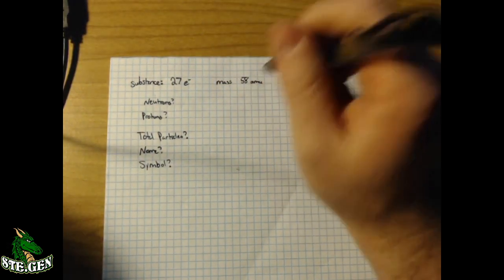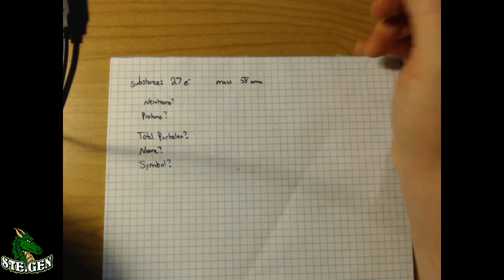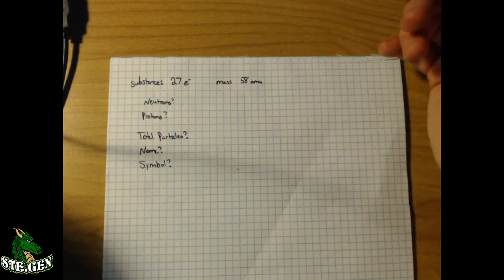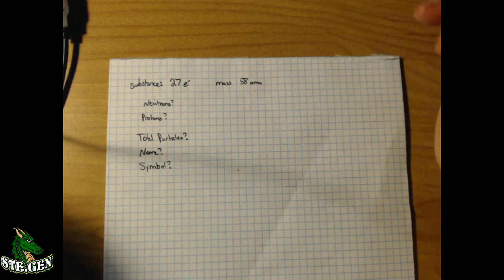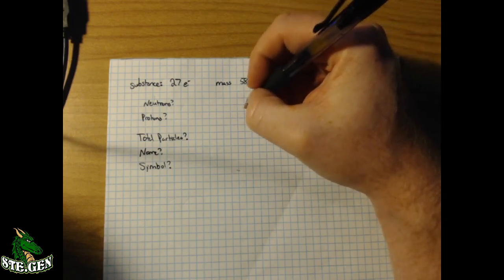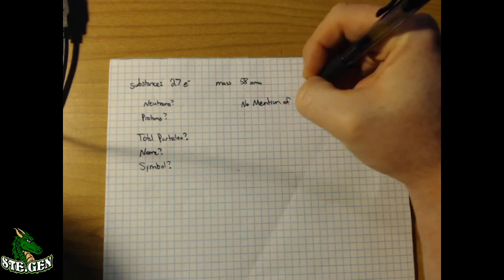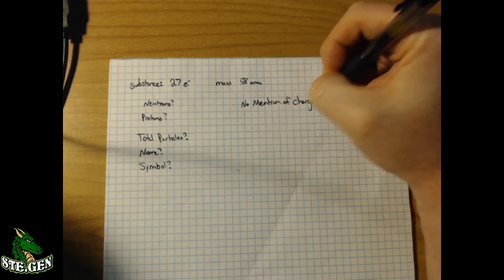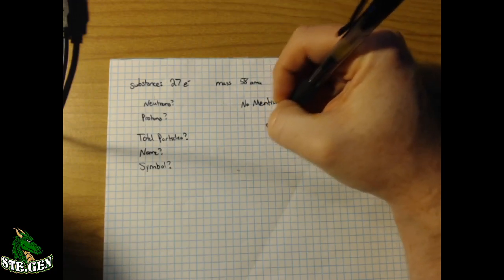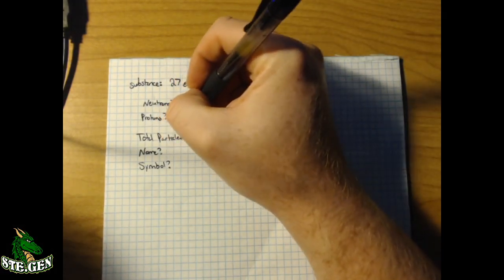First of all, does the question anywhere mention that it is negative or positive? An unknown substance has 27 electrons, a total atomic mass of 58 AMU. Determine all of this atom's properties, including amount of particles. It does not, no mention of charge. And if that's the case, electrons equals protons. So 27 electrons means we have 27 protons.